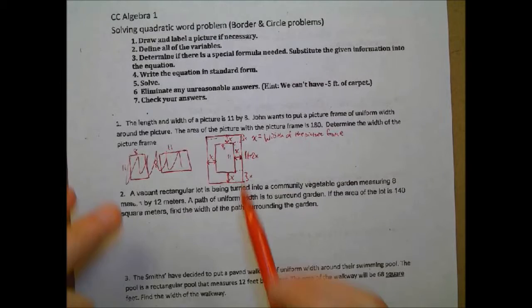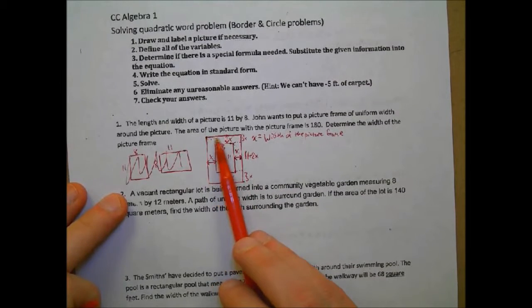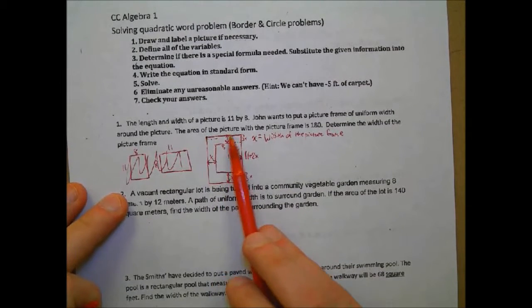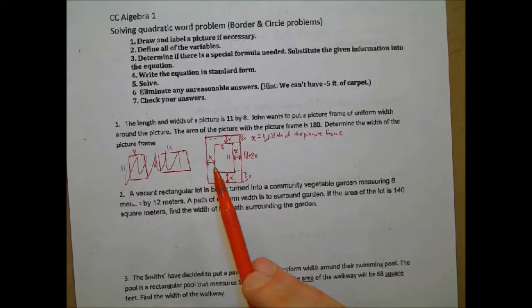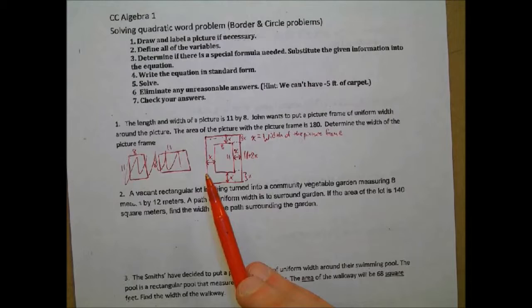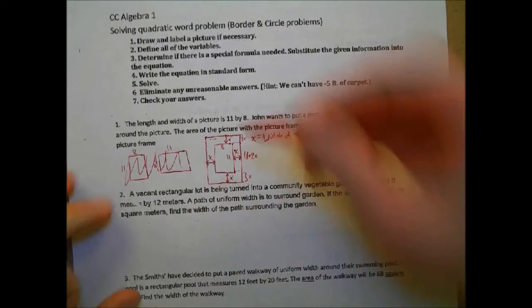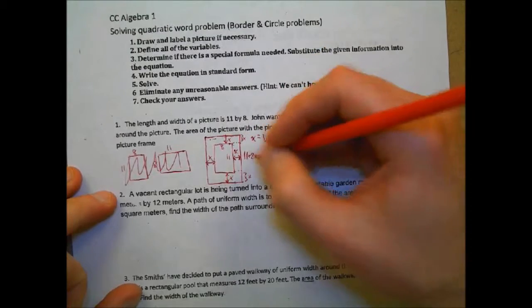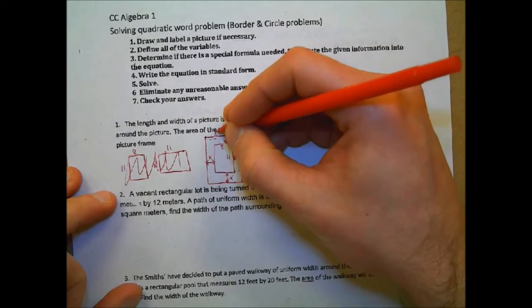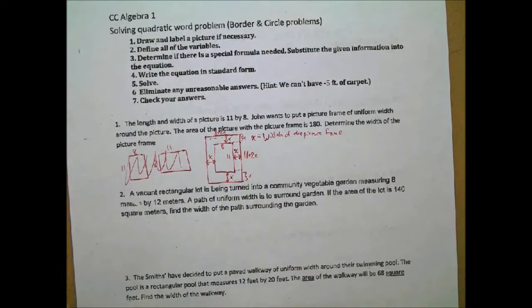So then what do you think we're going to say is this length right here, this distance? 8 plus 2x. Again, it's now the 8, and we're going to add an x this way and an x this way. So I can't really squeeze that in. I'm going to try here. Okay, barely fits.